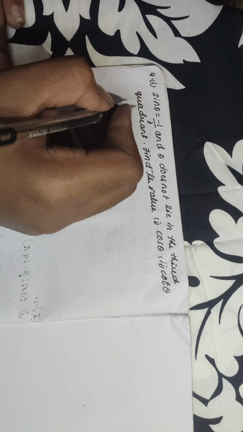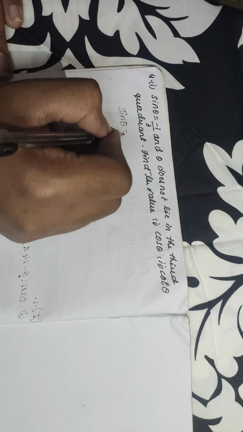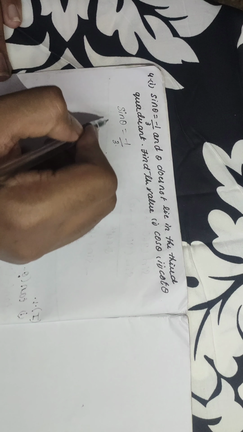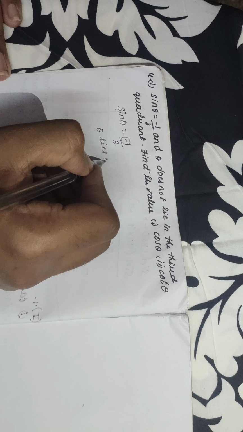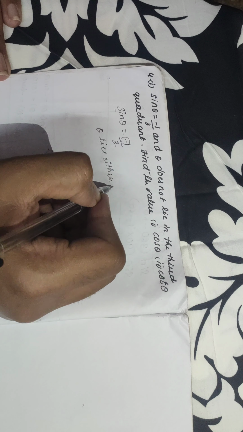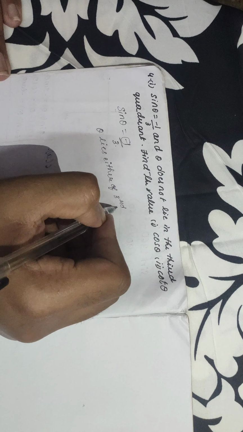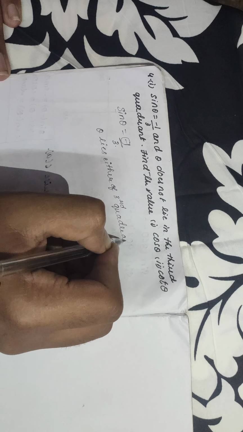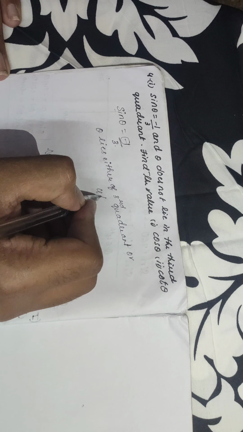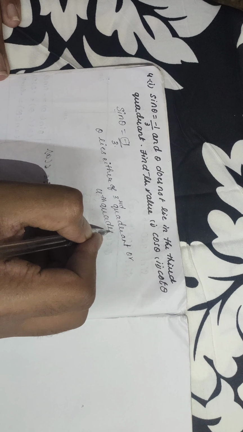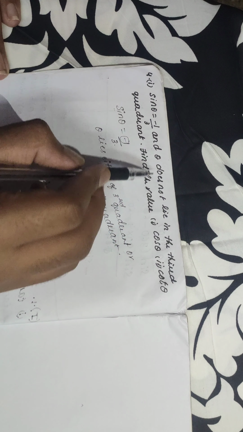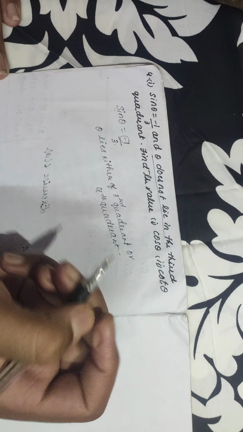The given question, sin theta is equals to minus 1 by 3. So the sin value is negative. So theta lies in either third quadrant or fourth quadrant. In the question it is given that the theta does not lie in third quadrant. From the given line, we can say that finally the theta lies in fourth quadrant.